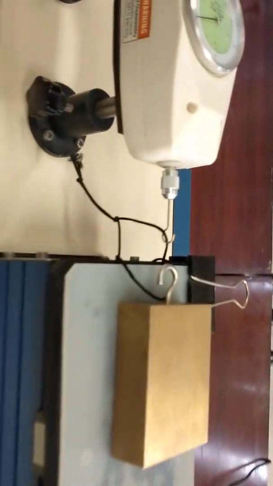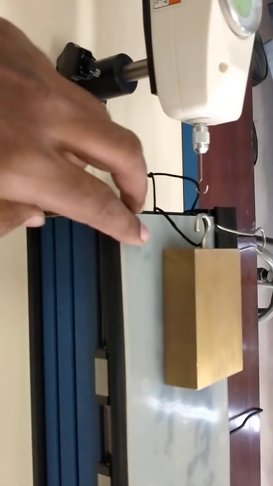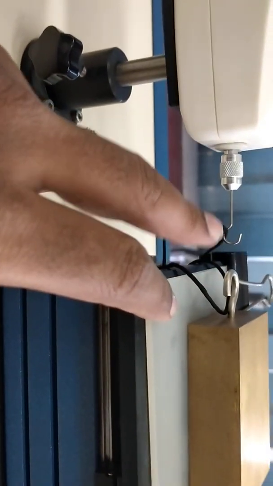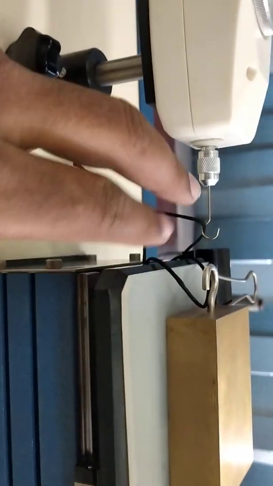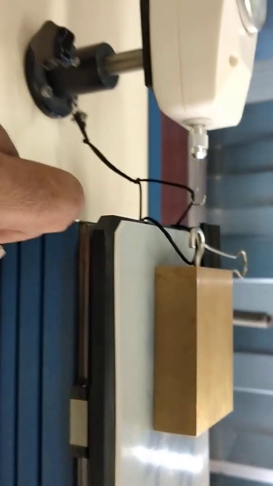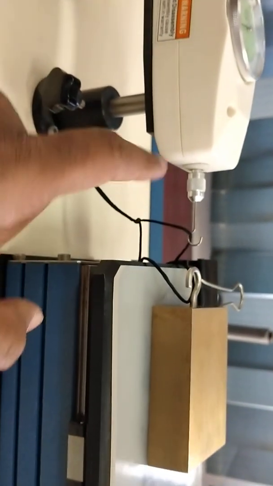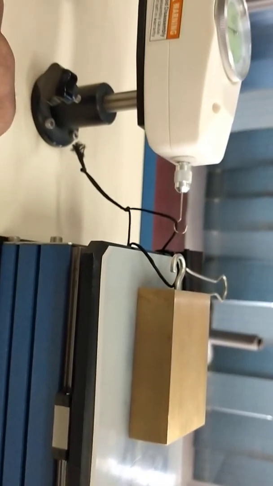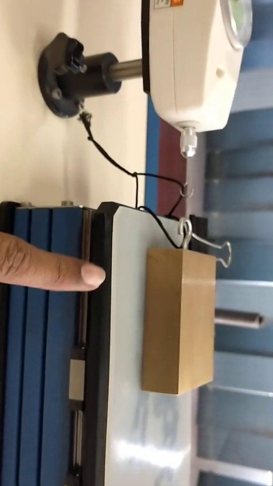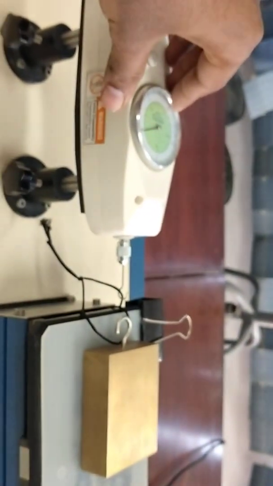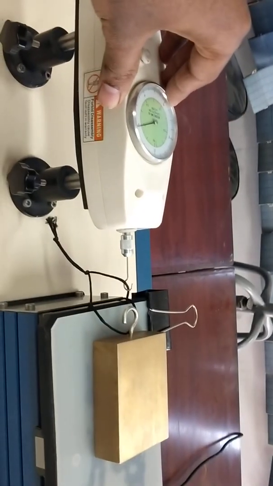Before starting the experiment, you have to keep in mind that these two hooks should be aligned. This one is for the force gauge and this one is for our material. They should be aligned, because if they are not aligned, the force will act at an angle, and in that case the force of friction would not be equal to this reading. So this force gauge gives us the value of the frictional force.